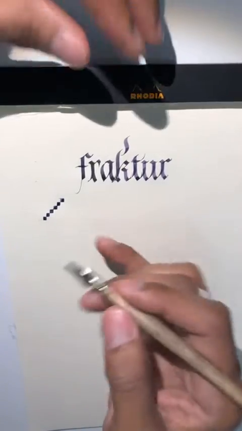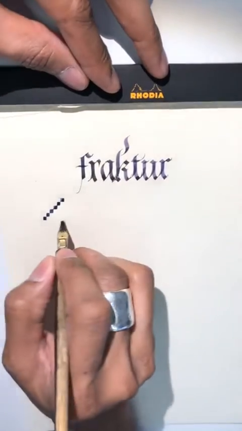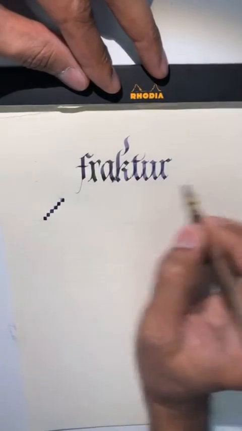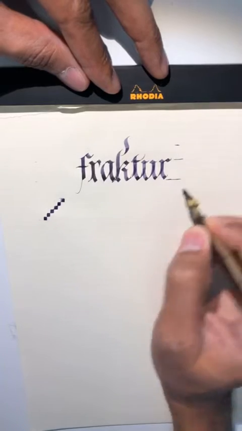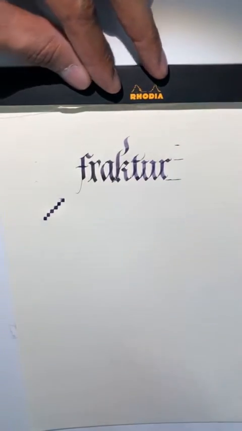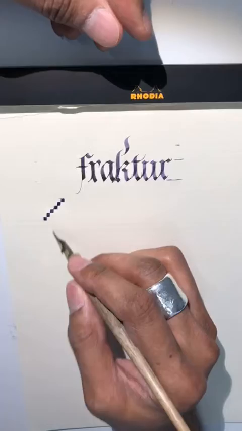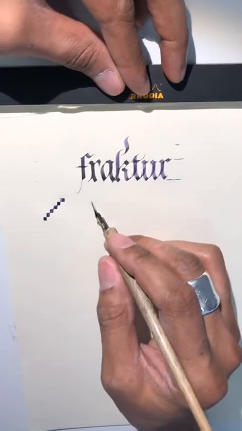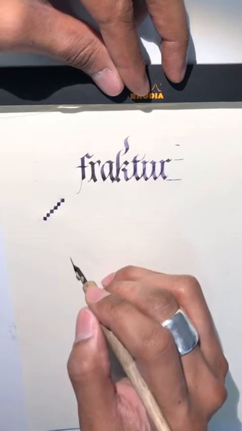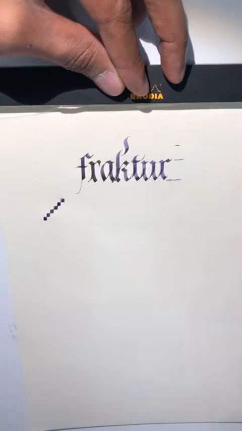For those of you who don't know that much about calligraphy, this is your baseline. This is your X height. You have an ascender line and you have a descender line. Always leave enough space between the lines so that the descenders from the line above do not interact with the ascenders from the line below.